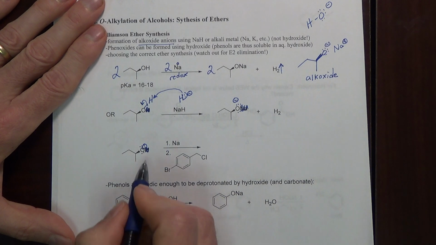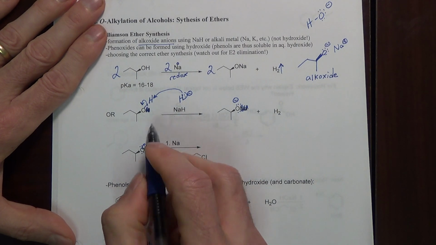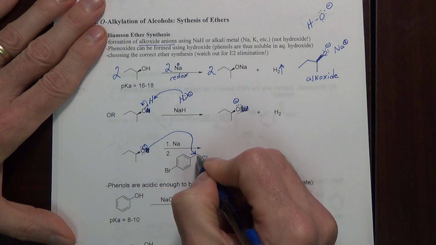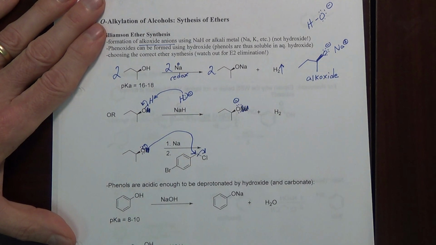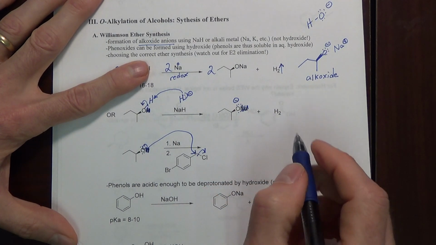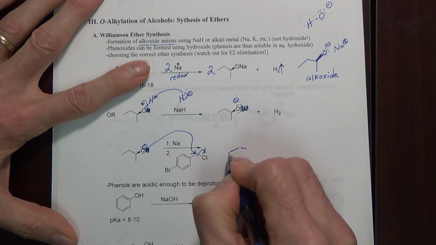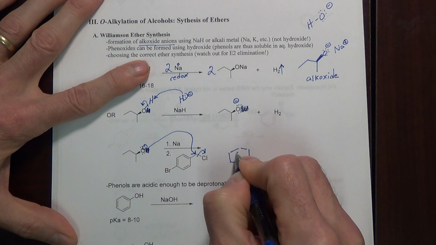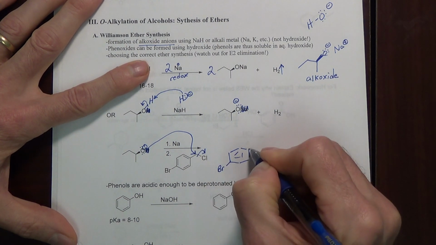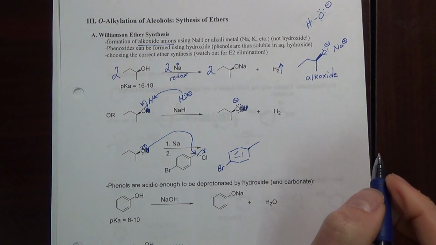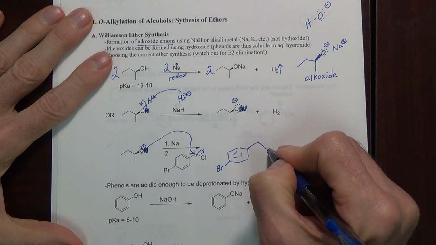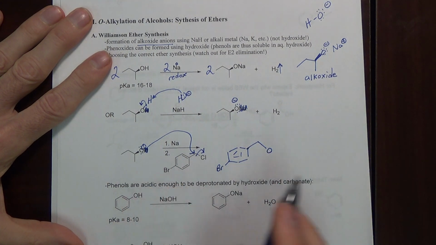Then when we come in with this here, we can come in here and bam, kick off the leaving group. And we would get oxygen bonded to that carbon instead of chlorine.